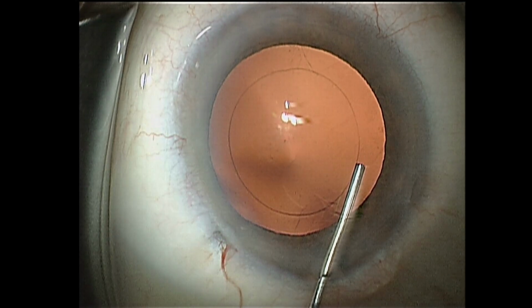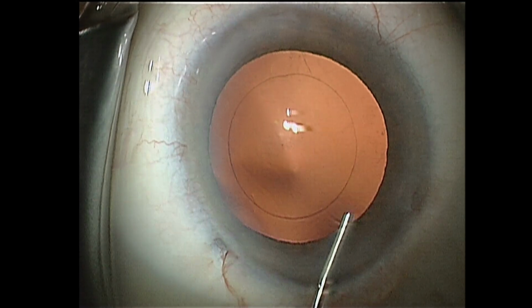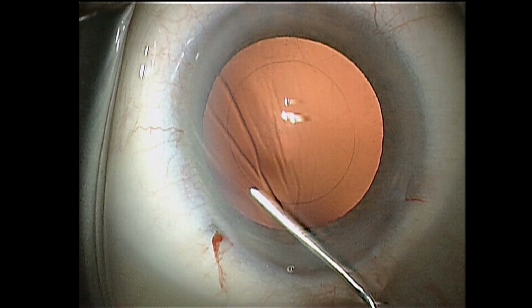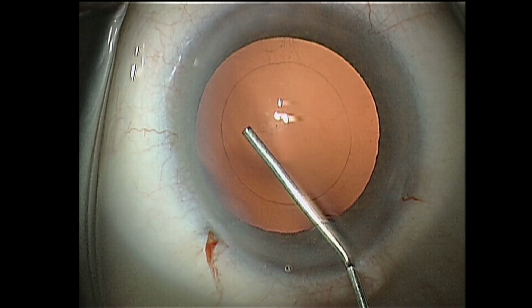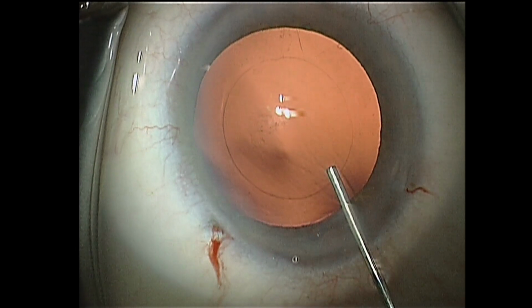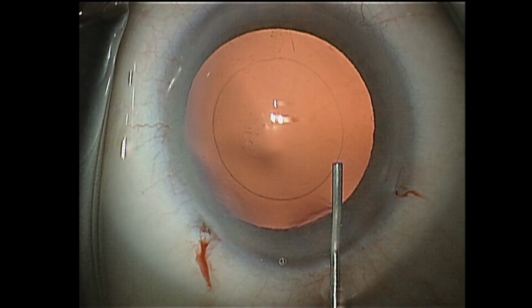Regular Healon is now injected above the anterior capsule leaf in order to bring it down and attach it to the posterior capsule. Then the central posterior capsule is flattened, thus creating a common planar capsule diaphragm.